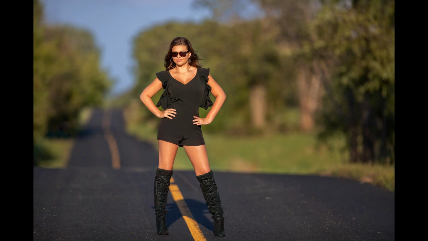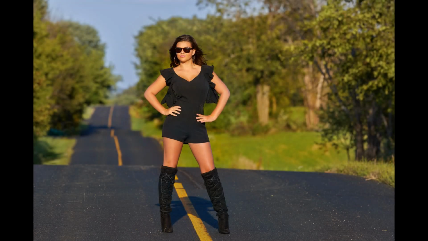So this one is wide open at f2.8. And this one I stopped down to f9. I didn't want to stop down any further than that because then everything would be too tack sharp and it would distract from the subject.